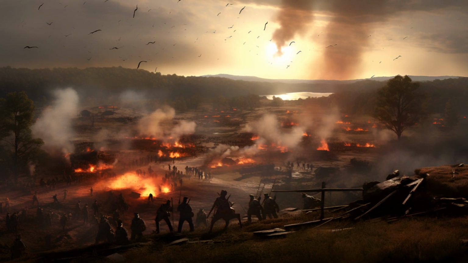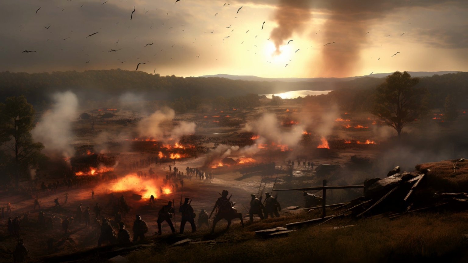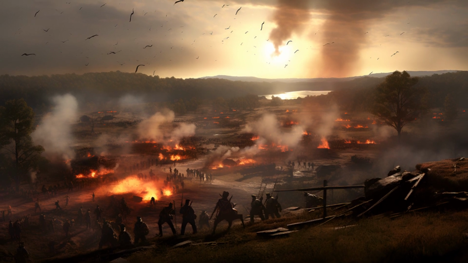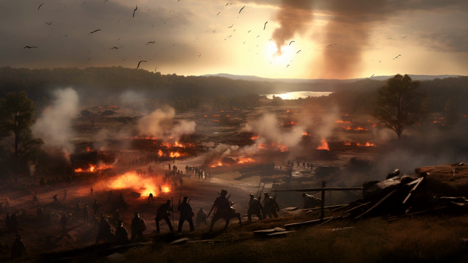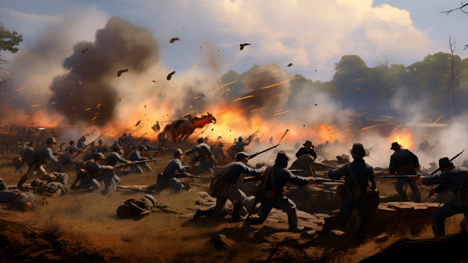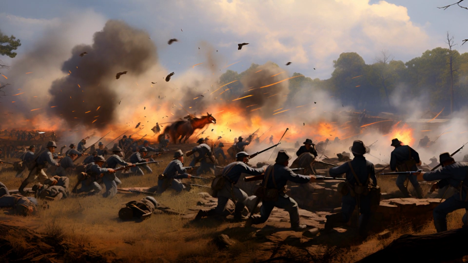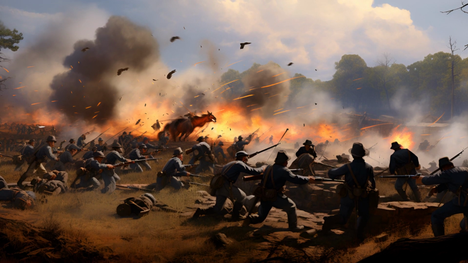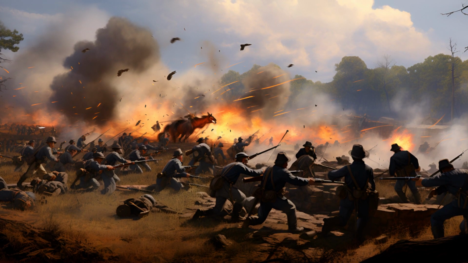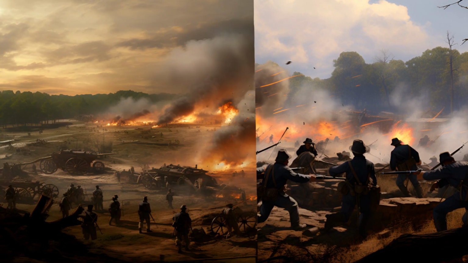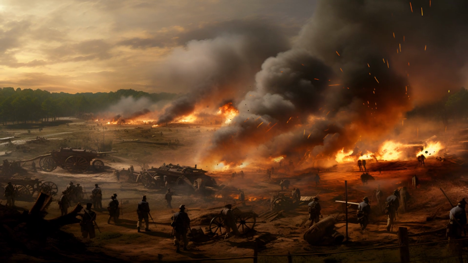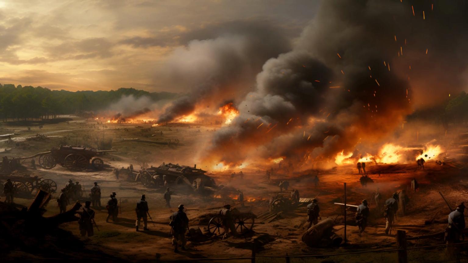The ultimate outcome of the war, the preservation of the Union and the abolition of slavery, brought about profound changes to the United States. The war solidified the primacy of the federal government and its authority over the states. It established the principle that the United States was a single nation, indivisible, and that the federal government possessed the power to enforce its laws and uphold the rights of all citizens.